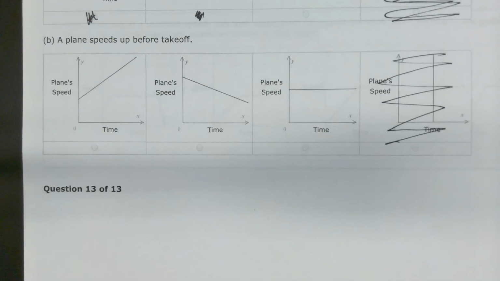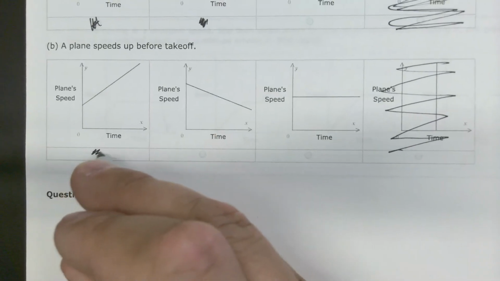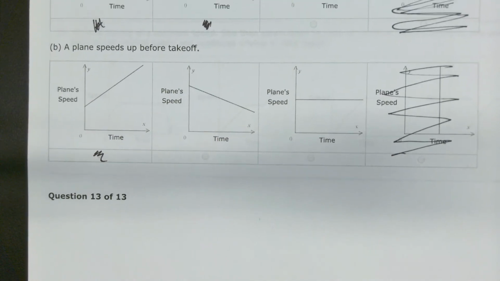A plane speeds up before takeoff. What would this one be? It'd definitely be that one, right? Speeds up. Plane speed increases. Okay. Those are the easy ones. Except for that one. Donna. Donna, screw you. Okay. These ones get a little bit harder.